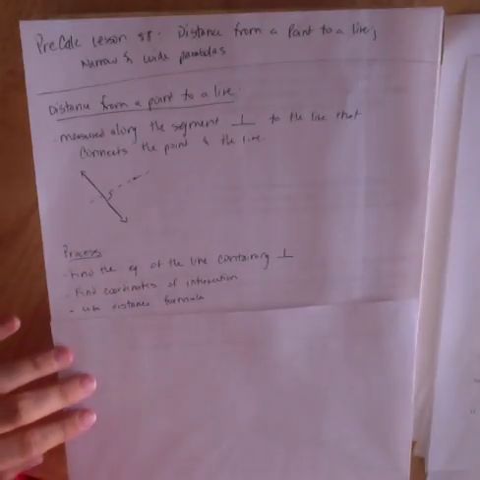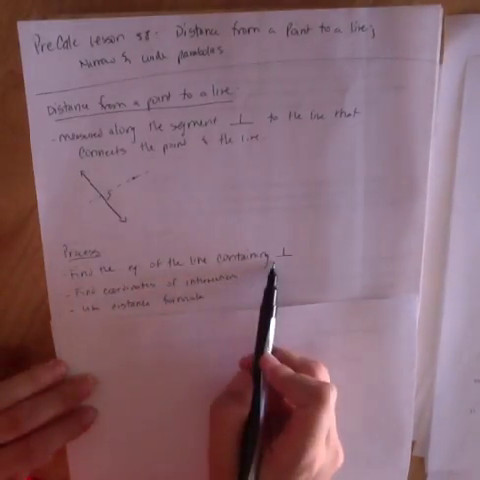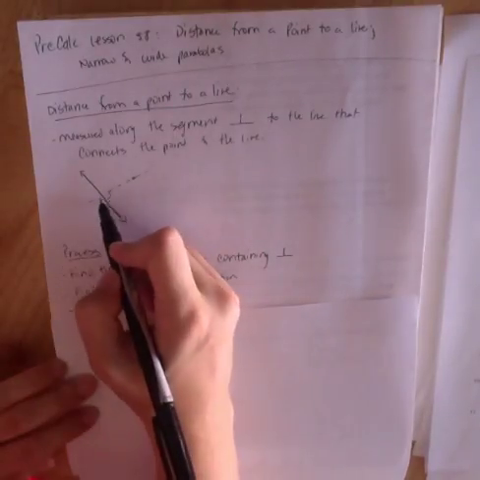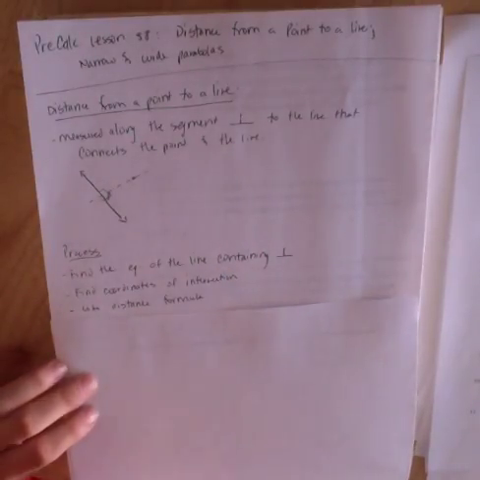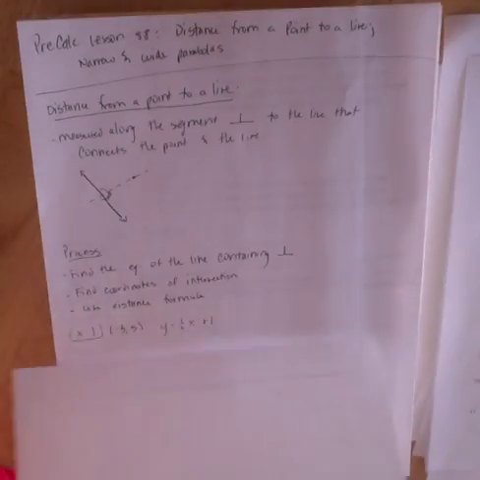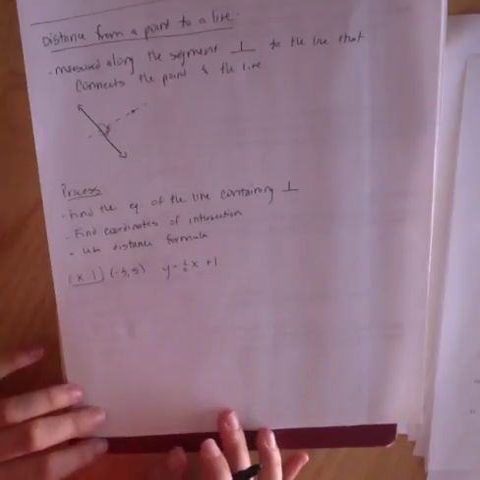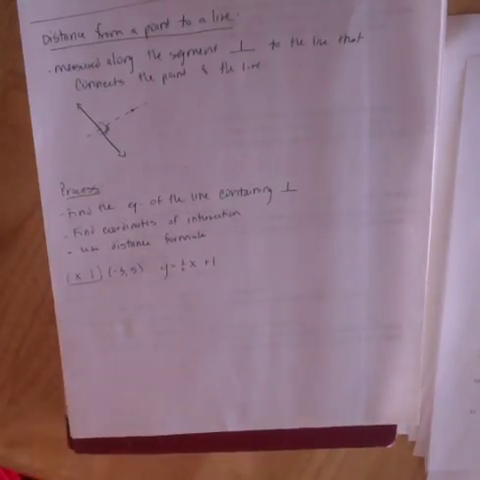So here's our process. You find the equation of the line containing the perpendicular here. You find the coordinates of intersection here, and then you use the distance formula. So let me show you. We're finding the distance between (-3, 5) and y equals 1/2 x plus 1.